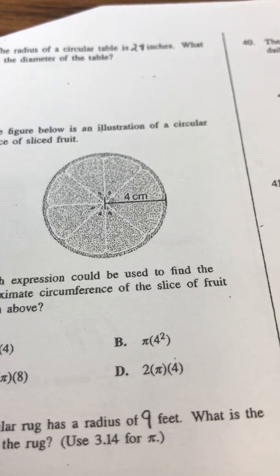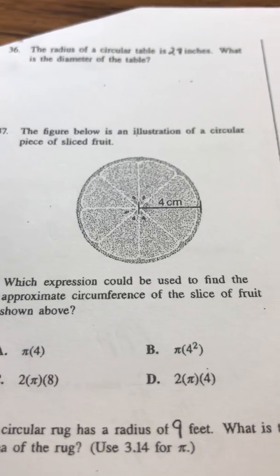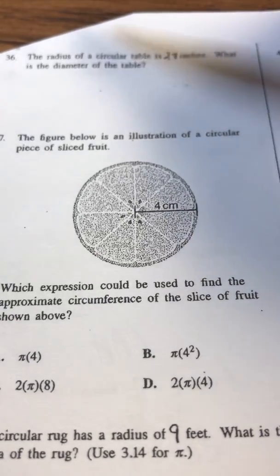This is the final practice exam, page 3, answer guide, starting with number 36.